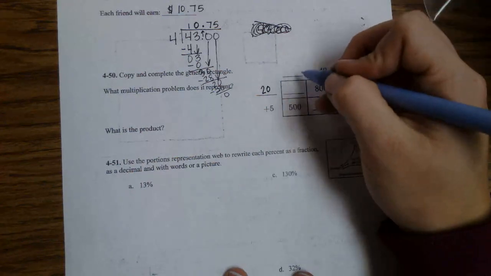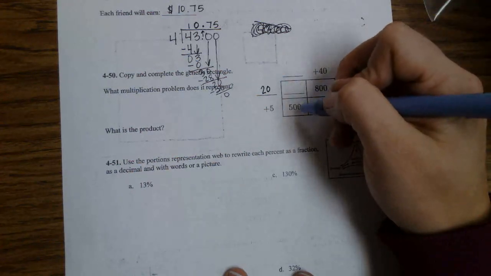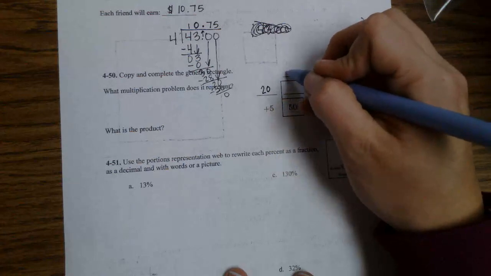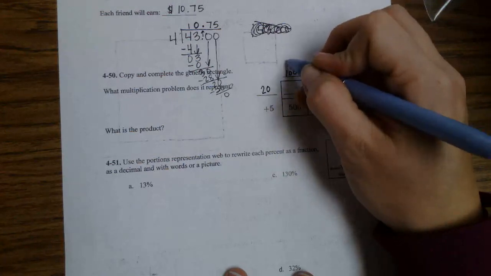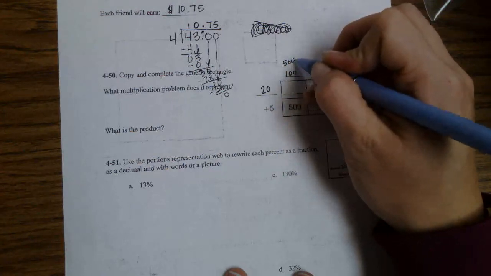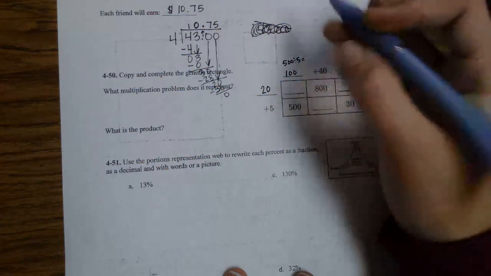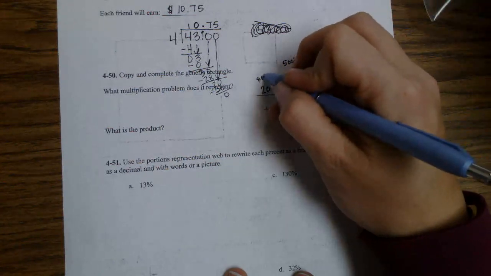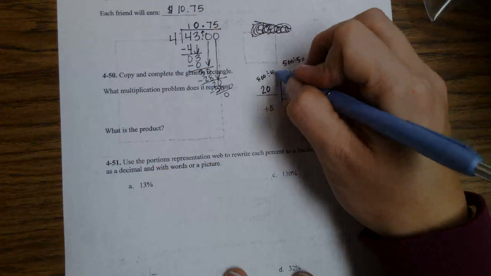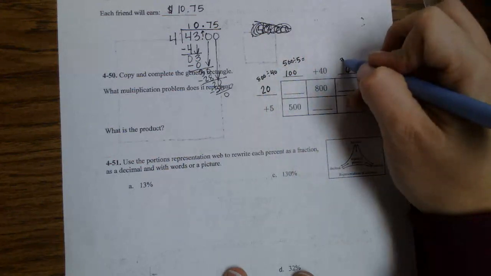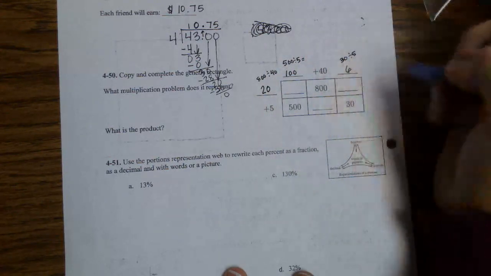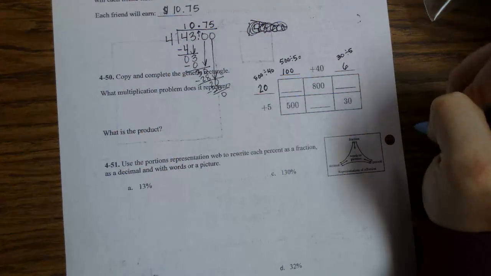Okay, and then this last piece here, 500 divided by 5 is 100. This is 800 divided by 40, and this is 30 divided by 5. That's how I figured those out.